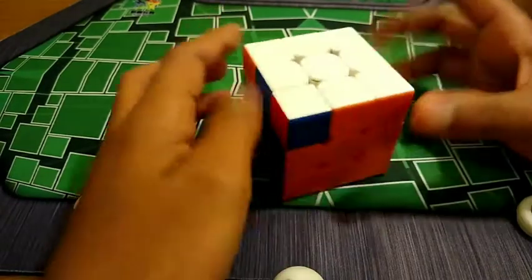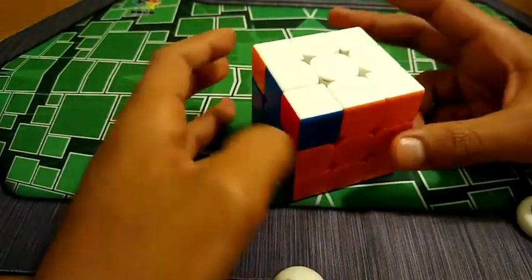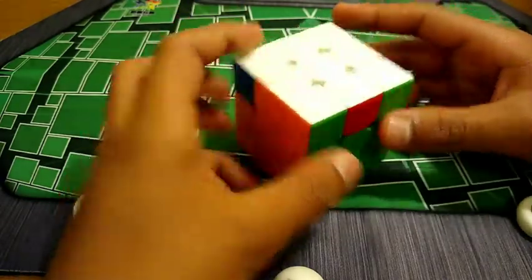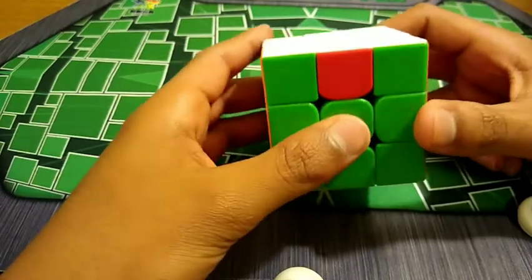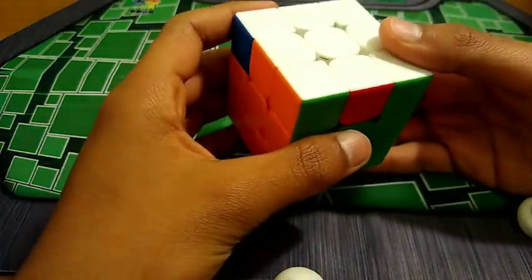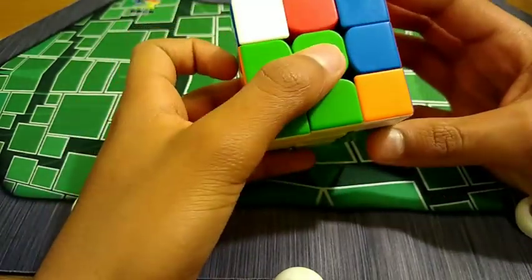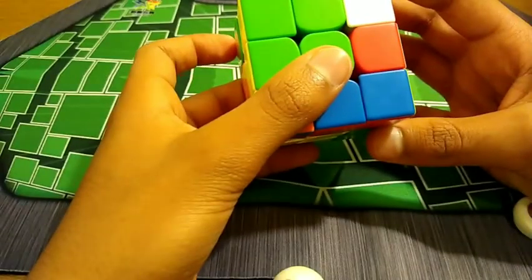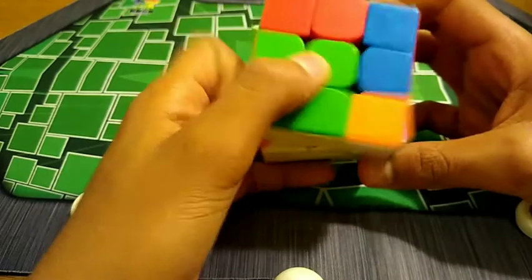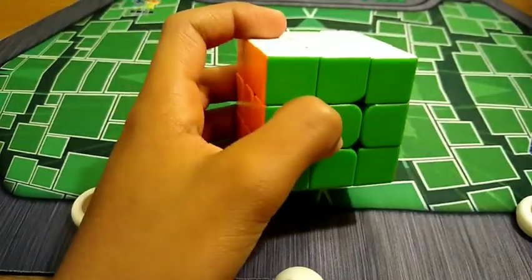Okay, so the next one is the RB perm, and now I recognize this is the exact same thing as the RA perm, it's just backwards. So instead of having the block here, the block is over here, and I hold it so that the headlights face me, and then I do this algorithm. R prime U2, R U2, R prime F, R U, R prime U prime, R prime, F prime, R2. And really quickly, it looks like this.